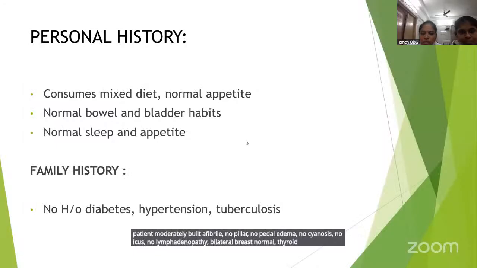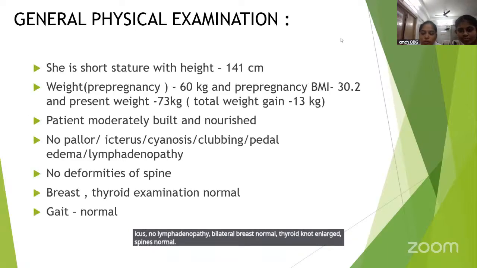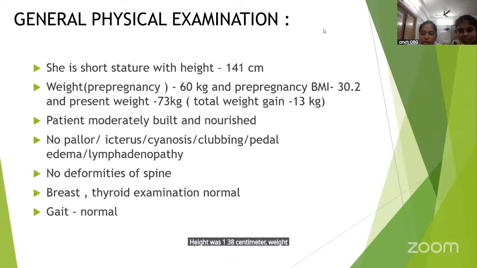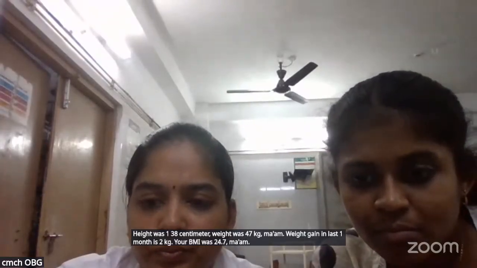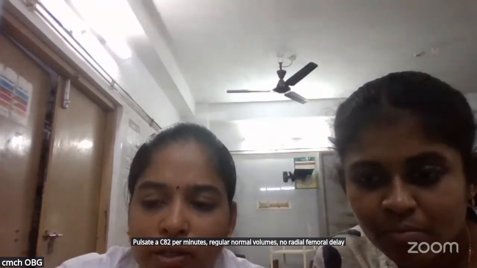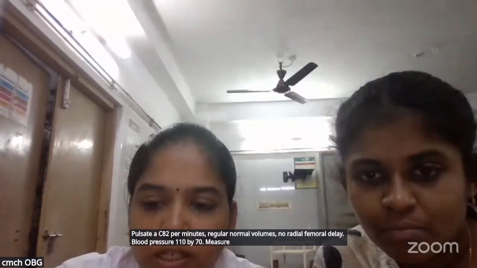General examination: patient moderately built, afebrile, no pallor, no pedal edema, no cyanosis, no icterus, no lymphadenopathy, bilateral breasts normal, thyroid not enlarged, spine normal. Height was 138 centimeter, weight was 47 kg, ma'am. Weight gain in last 1 month is 2 kg. Her BMI was 24.7, ma'am. Pulse rate is 82 per minute, regular, normal volume, no radiofemoral delay. Blood pressure 110/70, measured at right arm in sitting position, ma'am. Respiratory rate 14 per minute, ma'am.